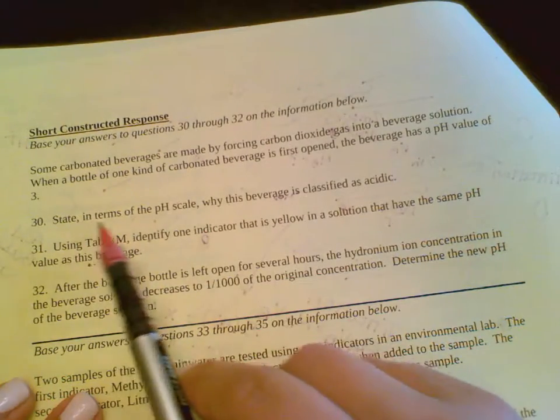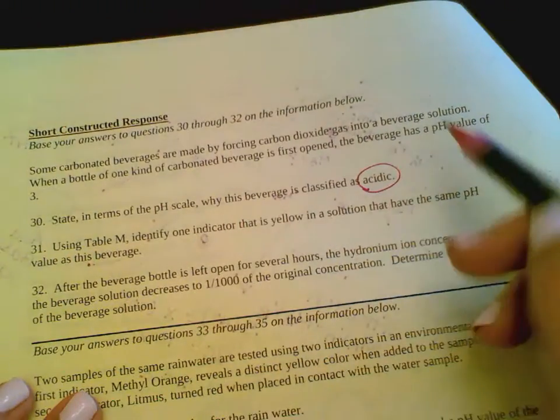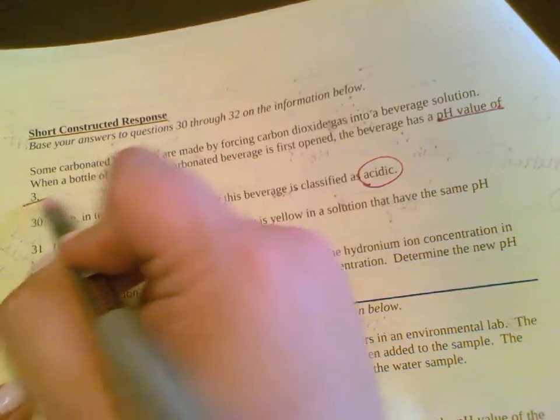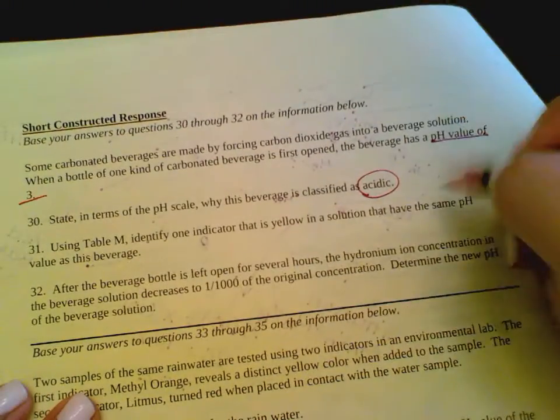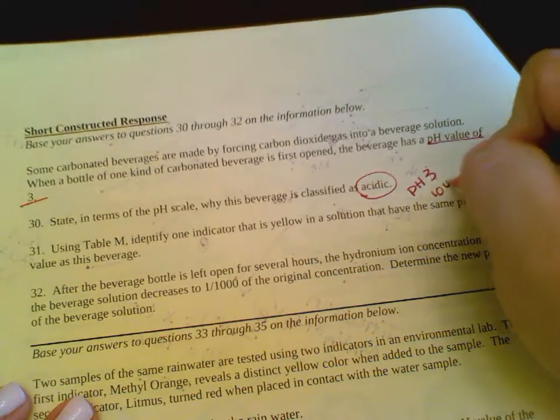So 30, state in terms of the pH scale why the beverage is classified as acidic. Well, it says it had a pH of 3. So I like that. It had a pH of 3. Or you could say it had a low pH.